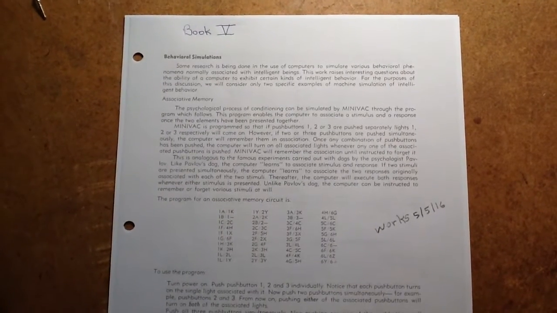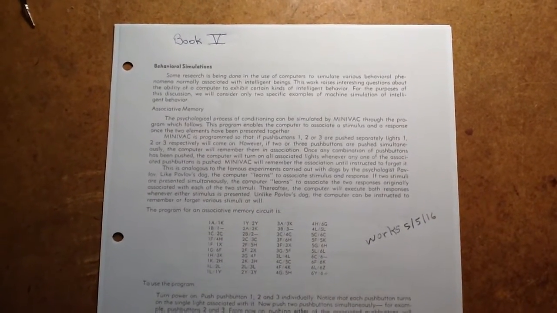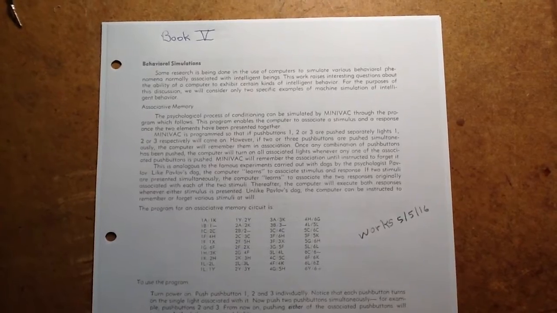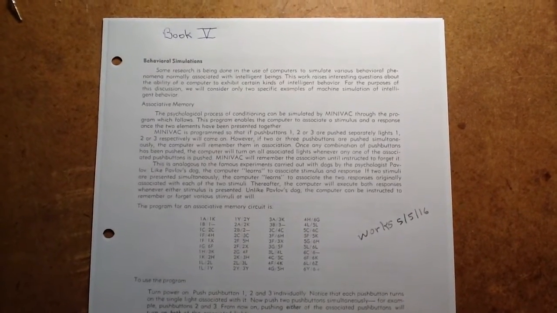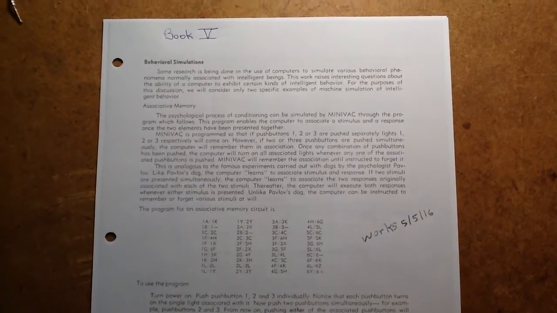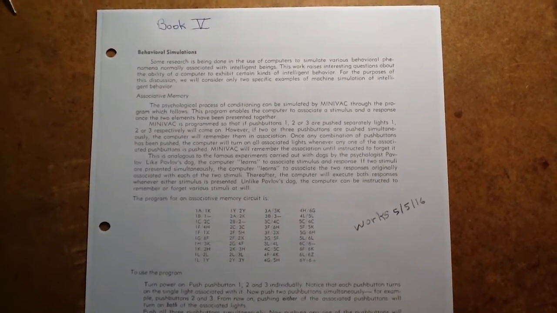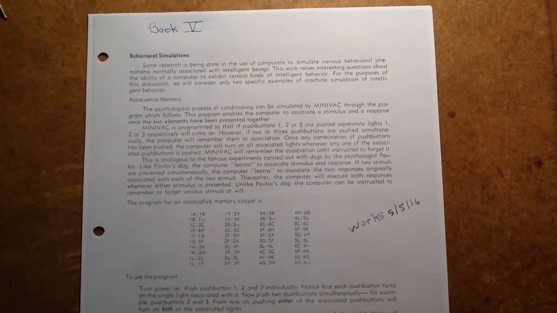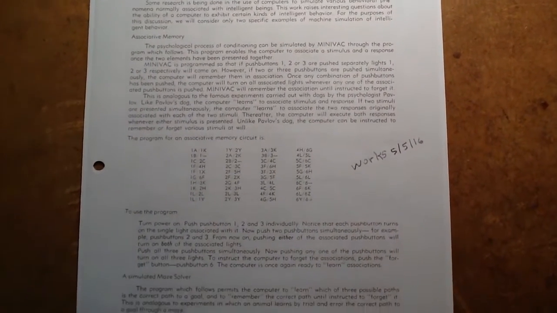Welcome. This is the next experiment, coming from book number 5 of experiments for my MINIVAC 601. In this instance, I've wired the MINIVAC to simulate associative memory using the program that is below.